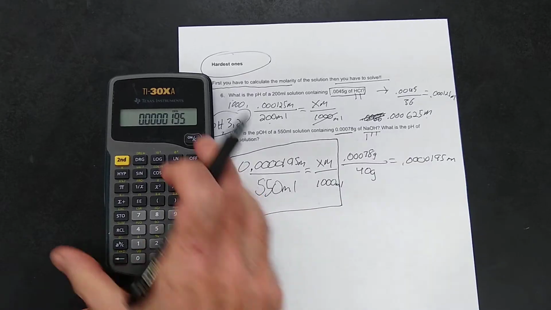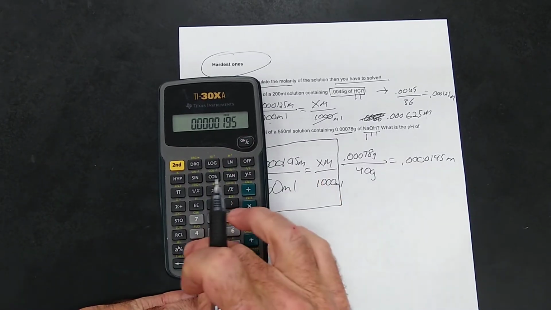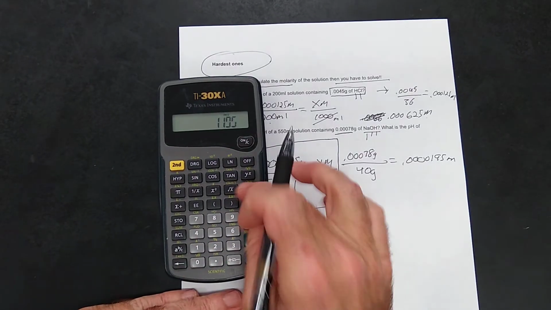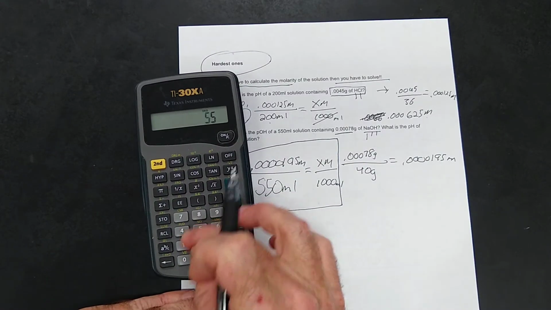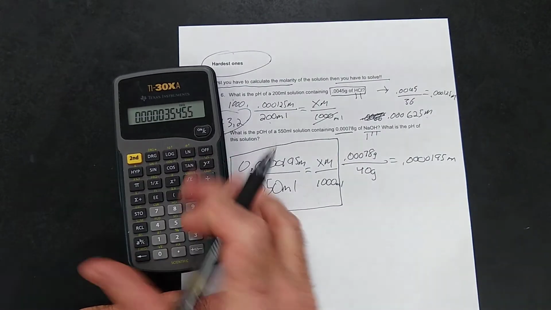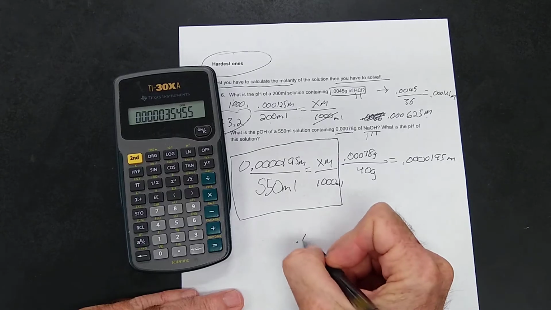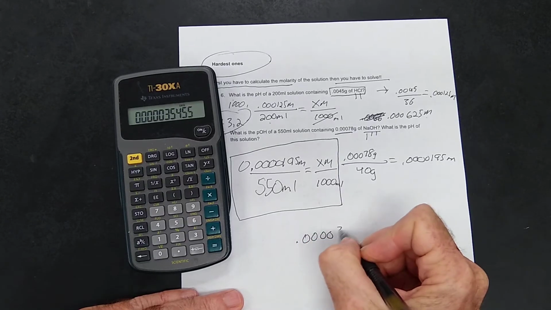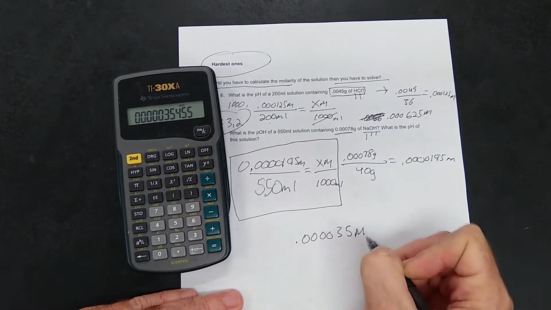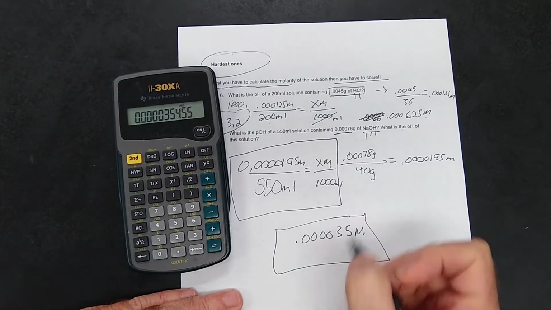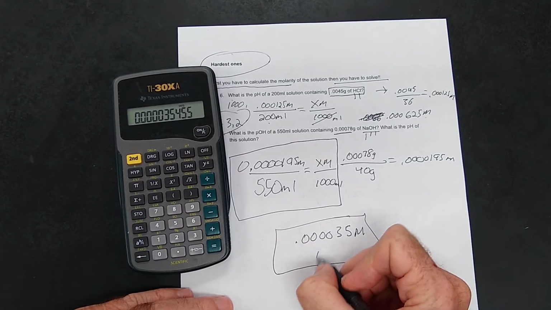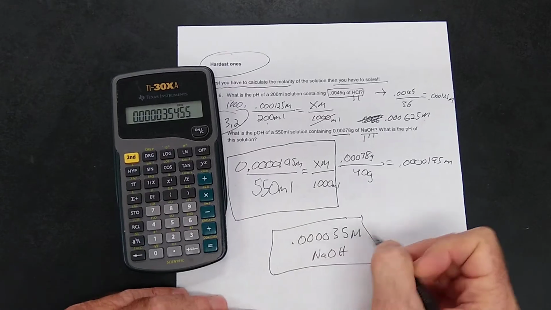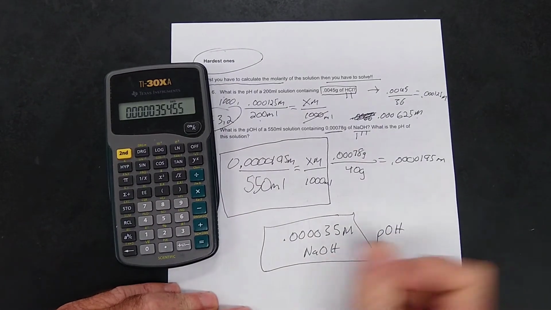So we're going to say this number times 1,000 divided by 550 equals, so our molarity is 0.000035 molar NaOH.